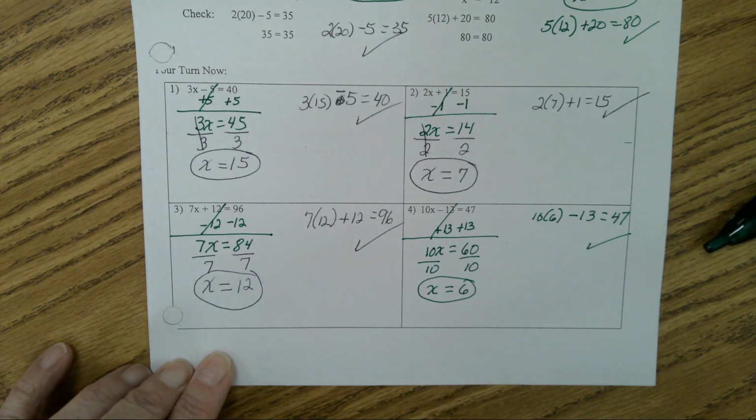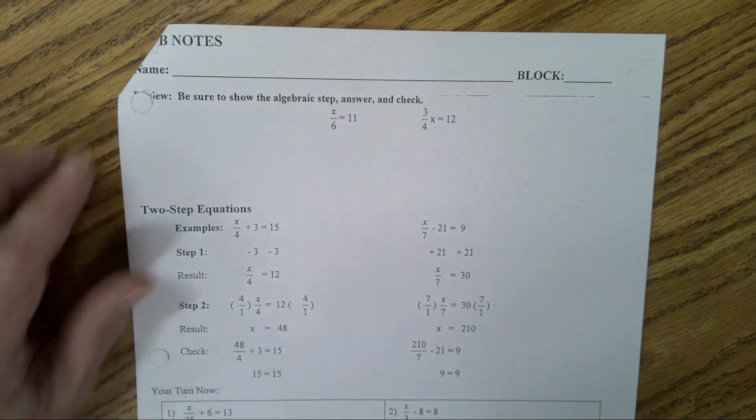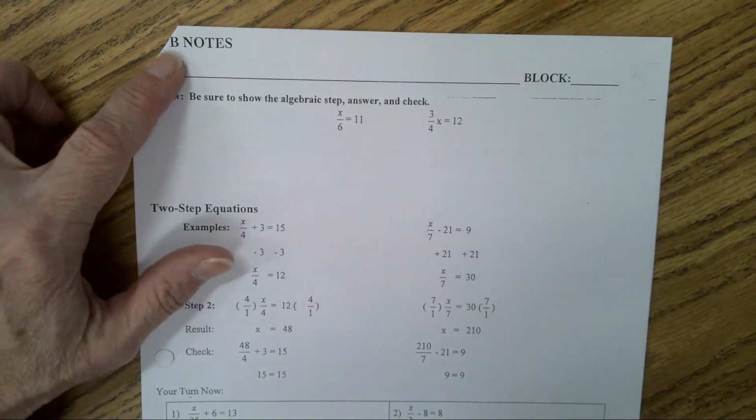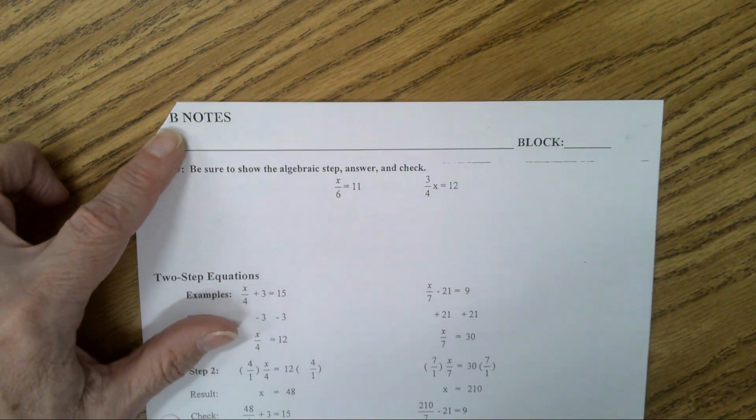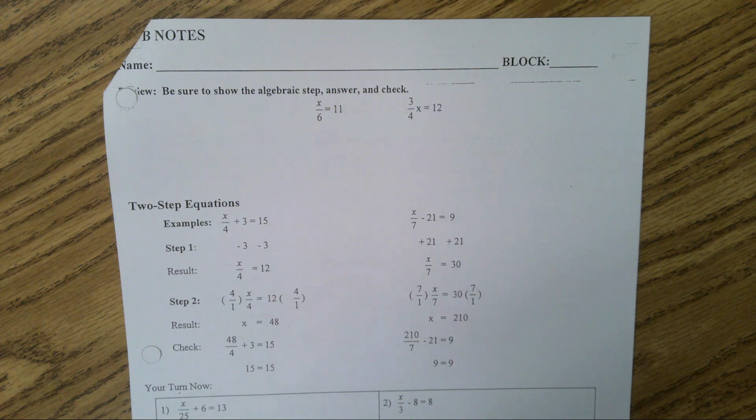All right. Keep on going. Well, hello, kids. We are back, and now we're going to do the notes for Part B. These are the Part B notes. All right, so here we go.